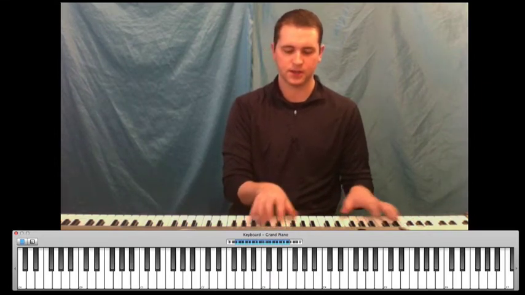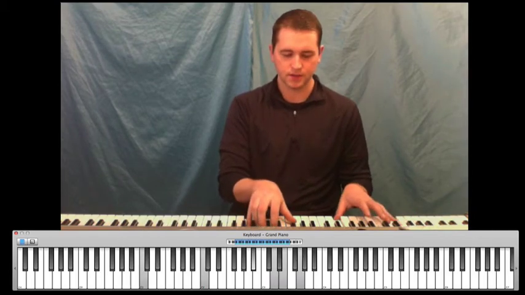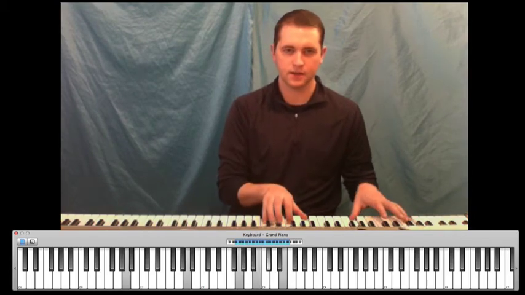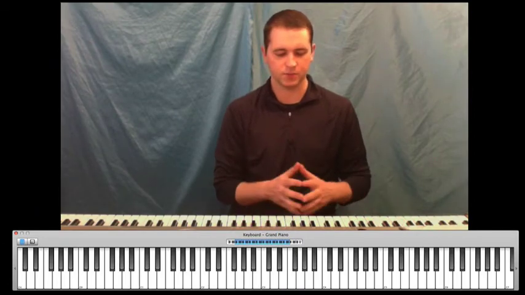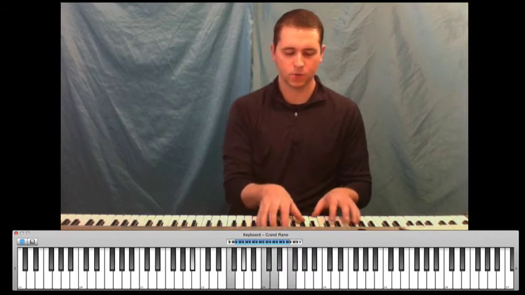It could also be like a 7th walk down, B flat 7 to A7, or it could be used as a C9, B flat 9, A9. So there's a lot of different ways that it could be used. Another way we see it commonly used is in slow songs as a 9 chord.